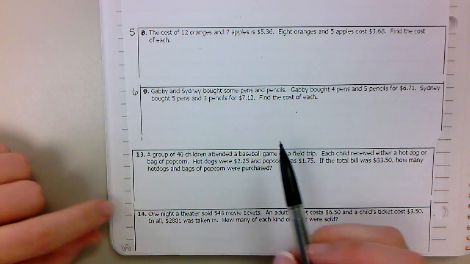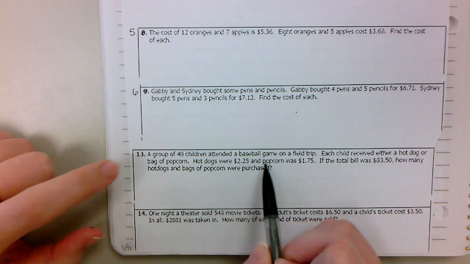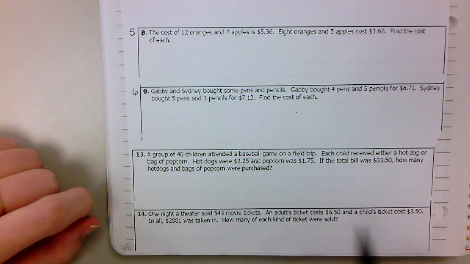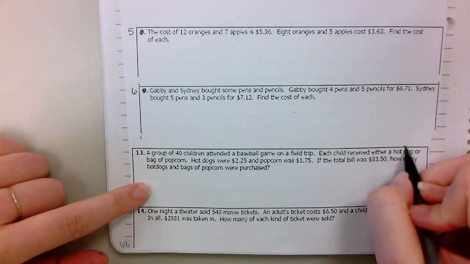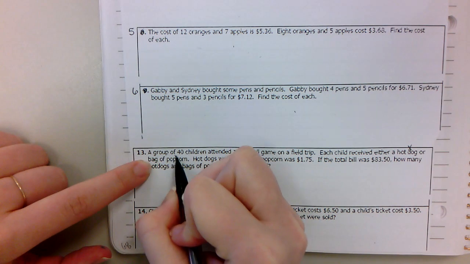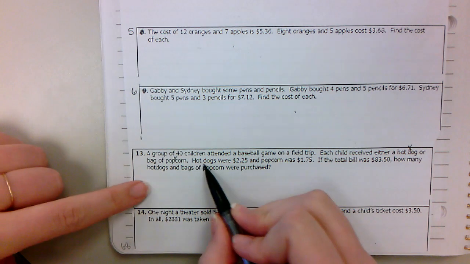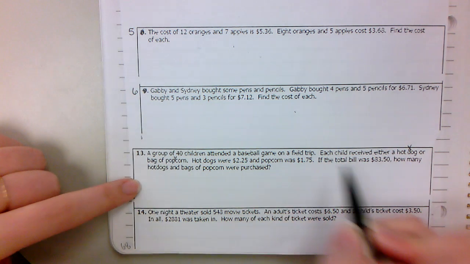So if we look at the information that we have, it says a group of 40 children attended a baseball game on a field trip. Each child received either a hot dog or a bag of popcorn. So we can make our hot dogs be X's and our bags of popcorn be Y's. I'm going to go ahead and mark that on my paper. Hot dogs were $2.25 and popcorn was $1.75.